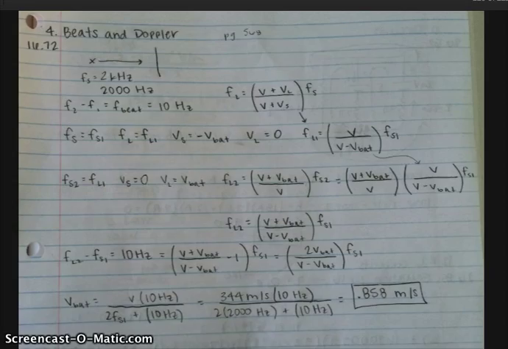This bat hears its own sound plus the sound reflected by the wall. How fast should the bat fly in order to hear a beat frequency of 10 hertz? So here I have 2 kilohertz, which is obviously 2000 hertz. The beat frequency is f2 minus f1, which we realize is 10 hertz because it says so in the problem. We're going to use this equation in a few different ways.